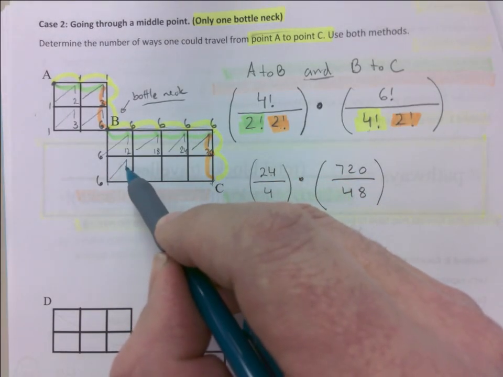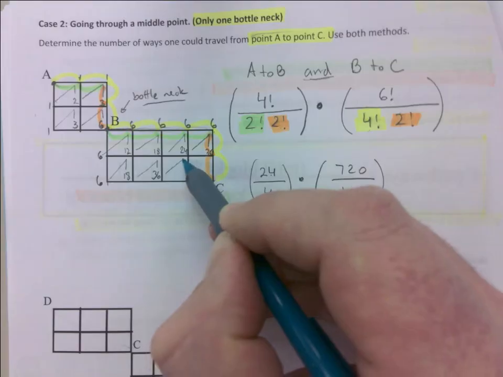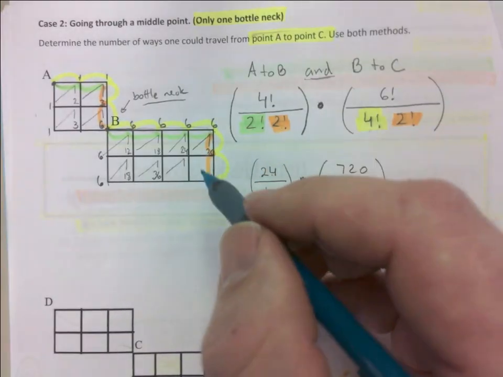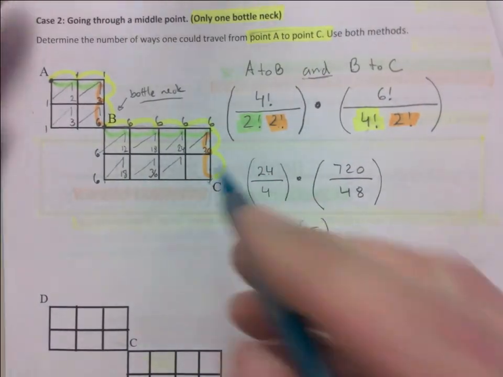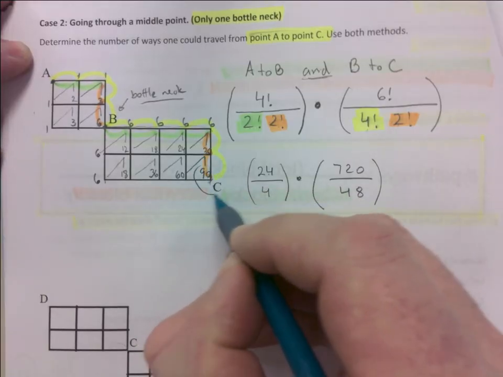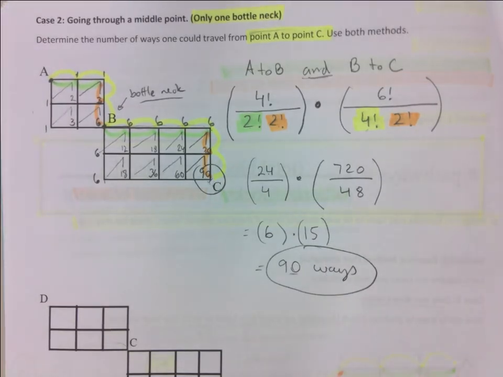6 and 12 is 18. 18 and 18 is 36. 36 and 24, that would be 60, right? Oops. 60 and 30, 90. There we go. That's what we want. We want 90. Okay? So there we go. That's how it works. Question? Ask later? Okay, no problem.